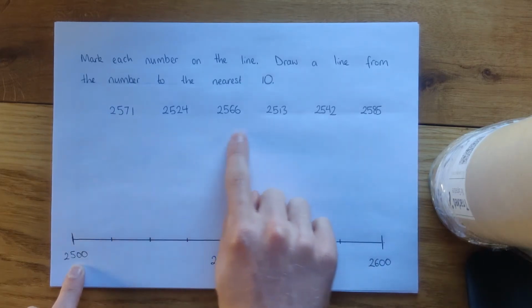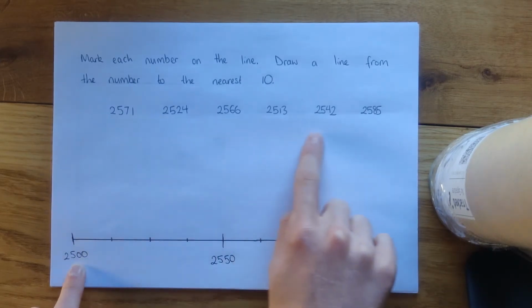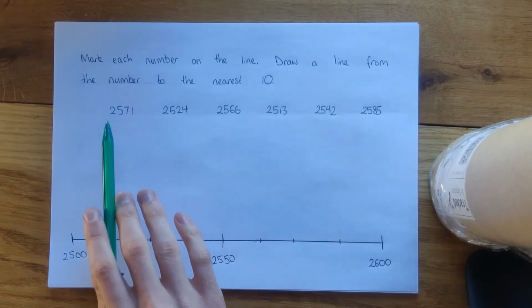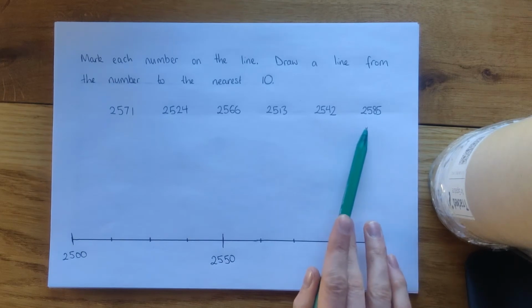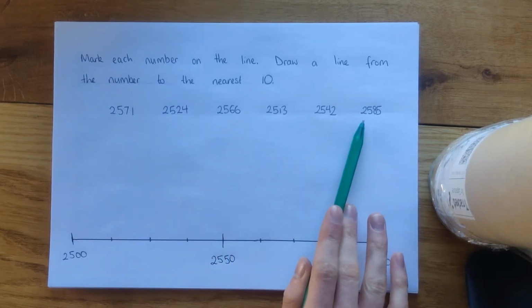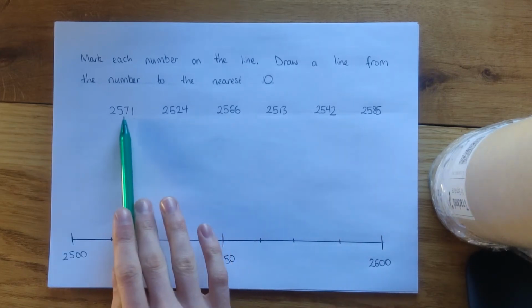You should be able to see all of these numbers are between 2,500 and 2,600. Right, what I would do, if I was trying to work out where they're going to go on the number line, is I would put them in order from largest to smallest. And to do that, we're going to look at the unit values, our place values. All of them start with 2000, so that's not going to help us.